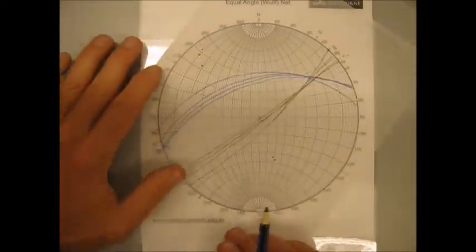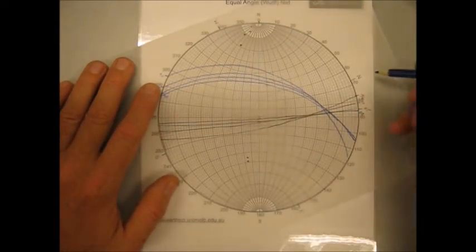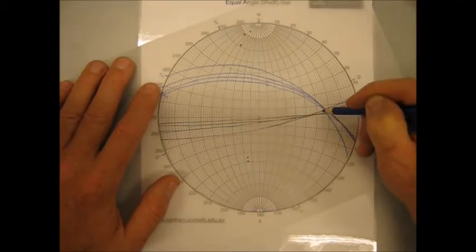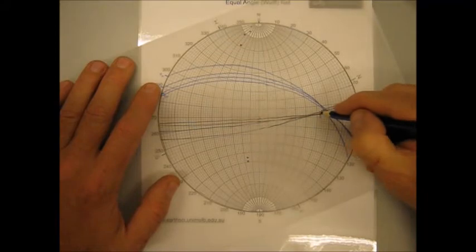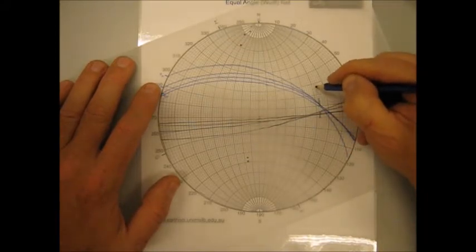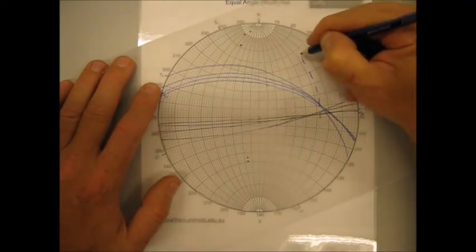So there's 293. North is over this direction, so I'll count in from this side. 10, 20, 27, and I'm just going to put it in dotted in this colour because I haven't put another colour aside for it.